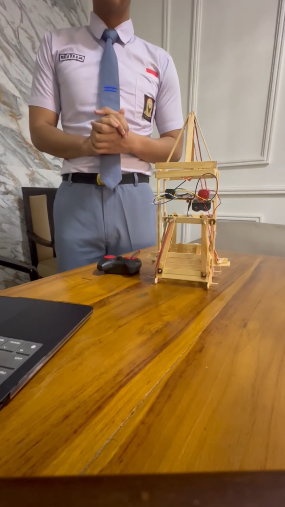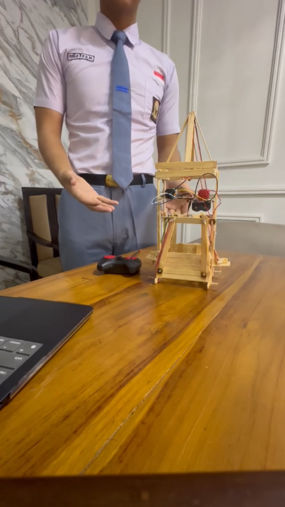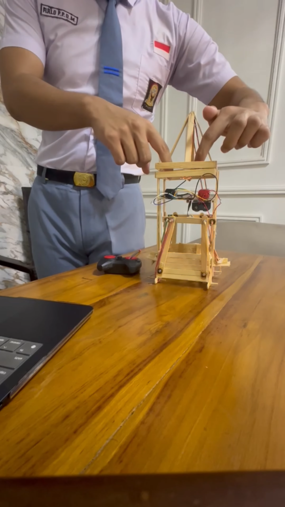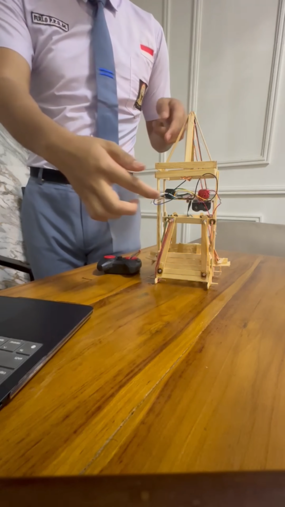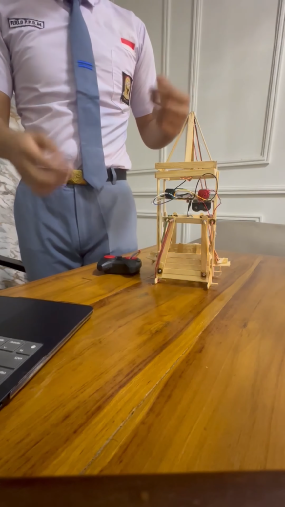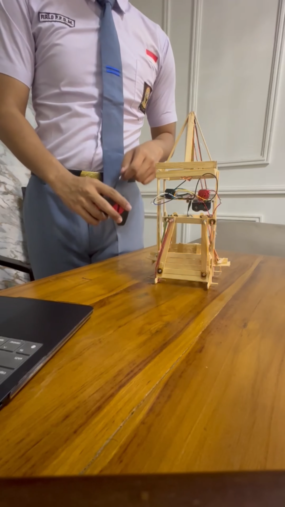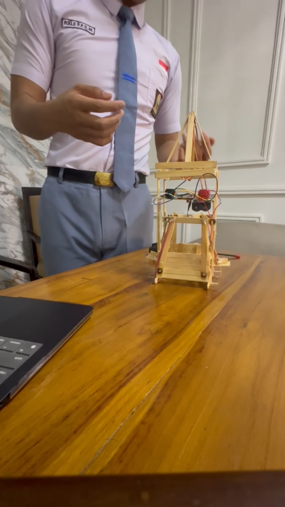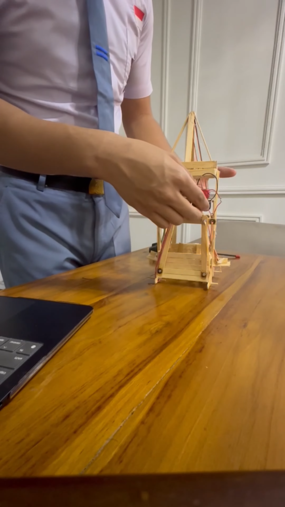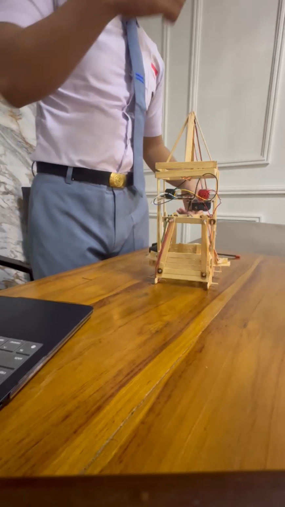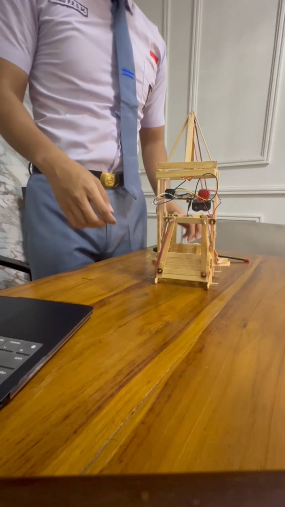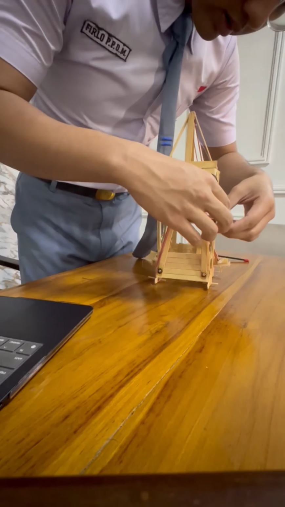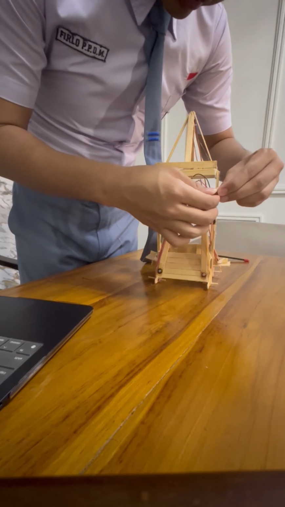The most exciting part is the demonstration. For this demo, we use 2 DC motors and a few microchips to connect the system to a radio controller. We use 2 batteries over here. So let's start the demo. First of all, we turn on the system. Okay, we turn it on.